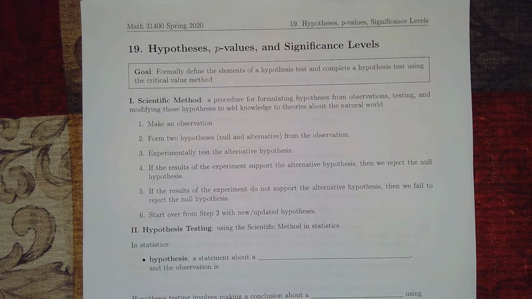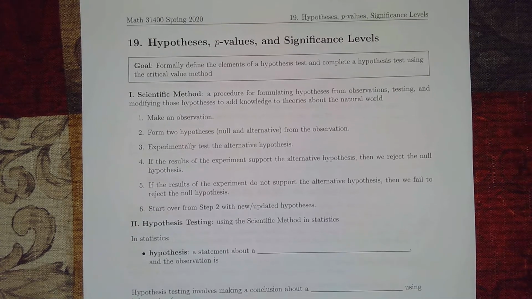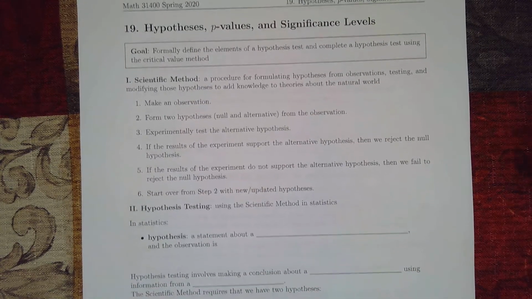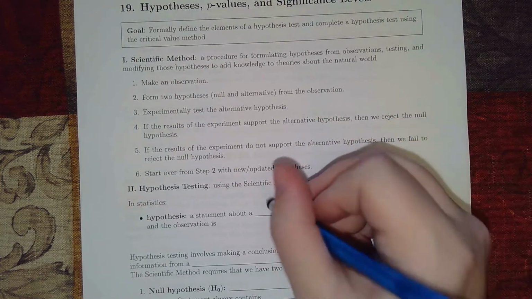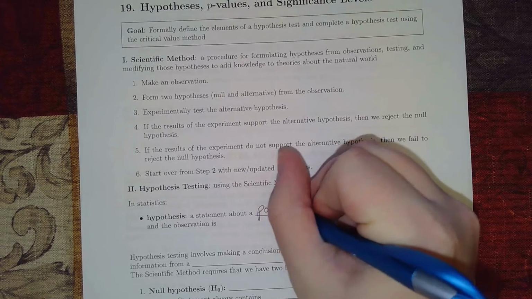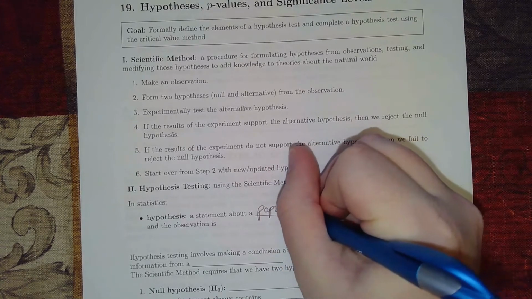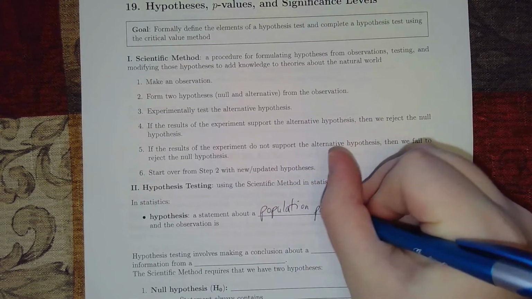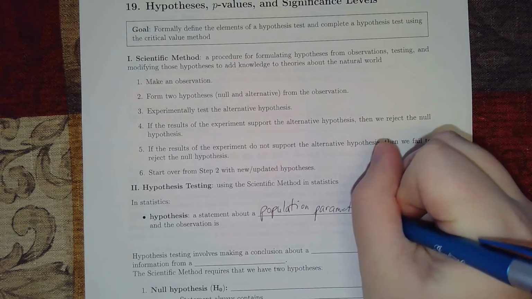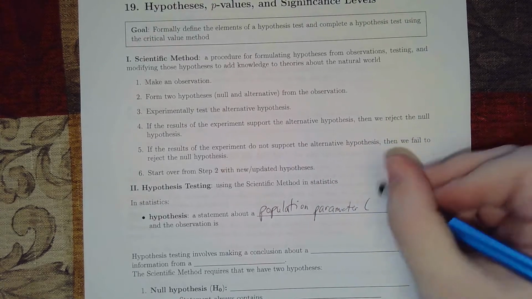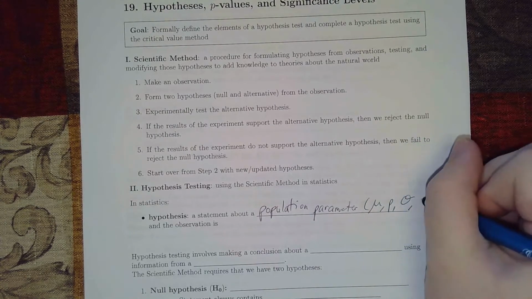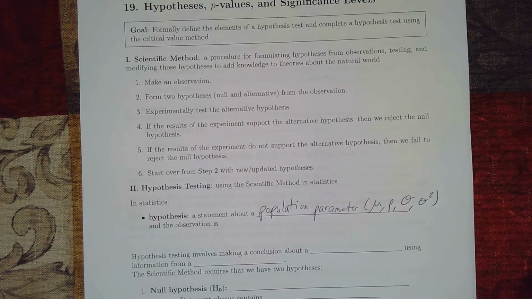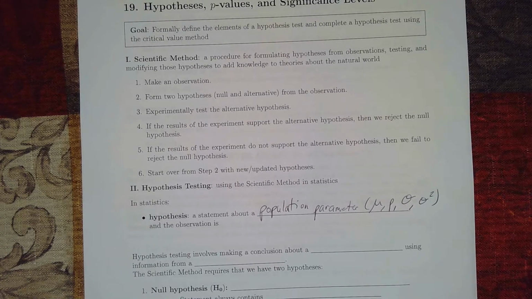So here's how we're going to use the scientific method in statistics. In statistics, a hypothesis is a statement about a population parameter. Remember, these are things like mu, p, sigma, or sigma squared, and the observation is made by calculating sample statistics from the population.